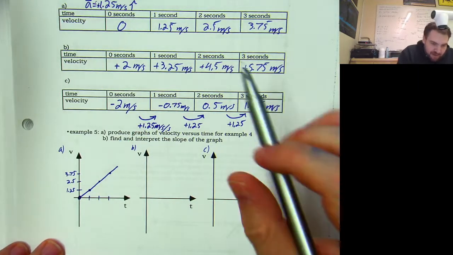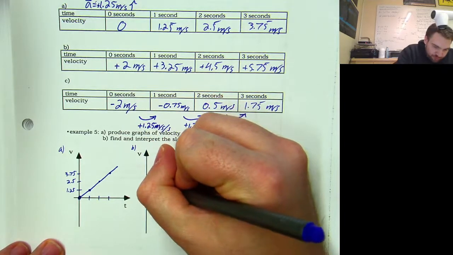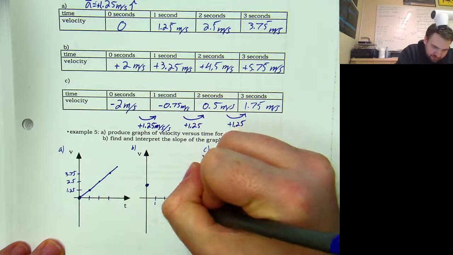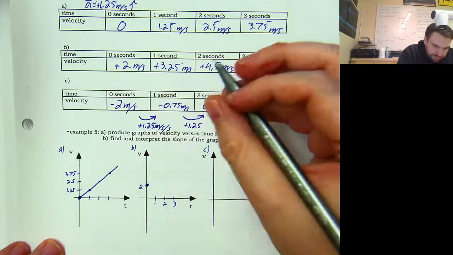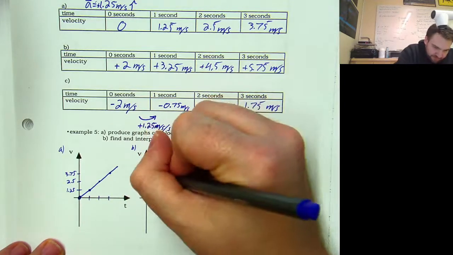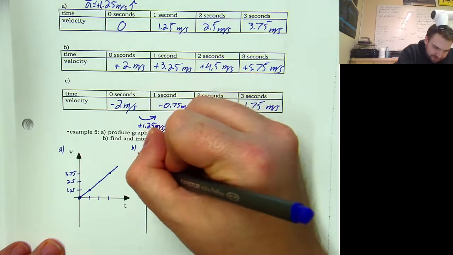Interesting. For the second one, we started at 2. 1, 2, 3. Here we are at 2, and then 3.25, 4.5, 5.75.